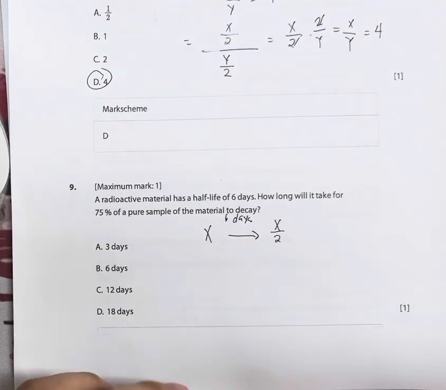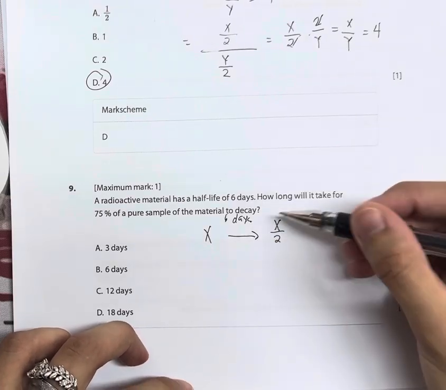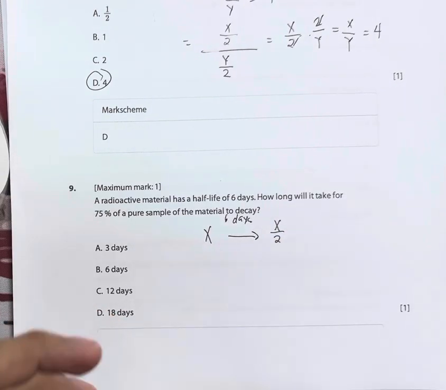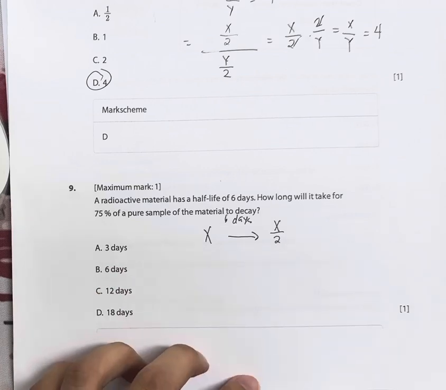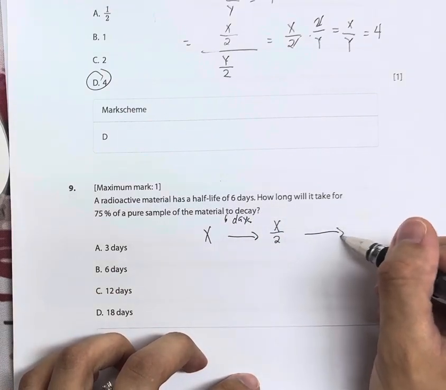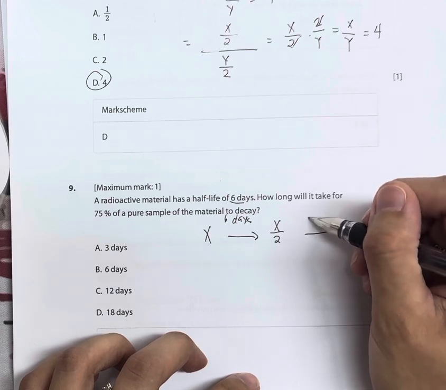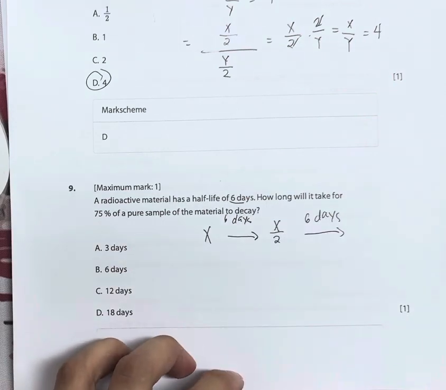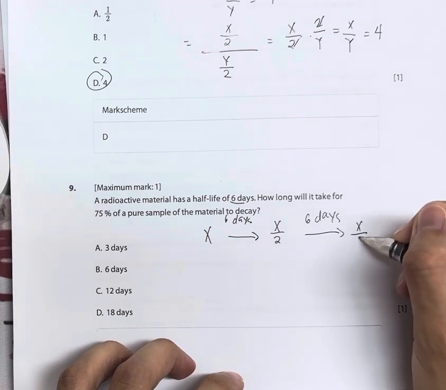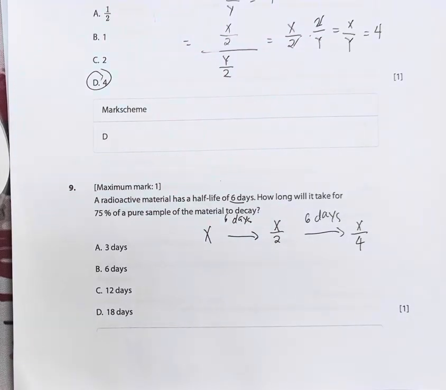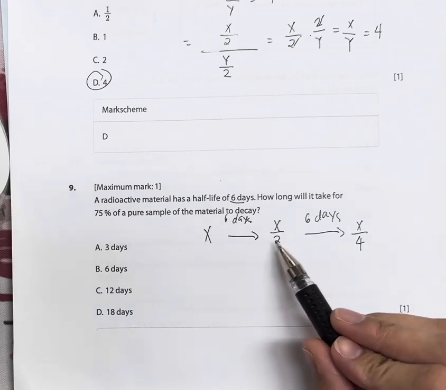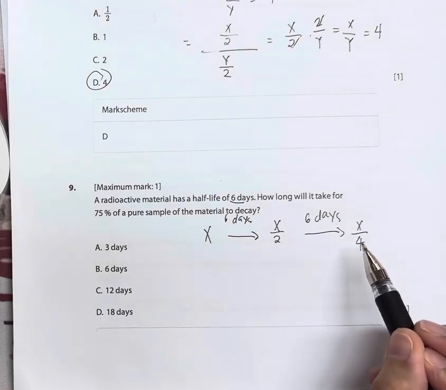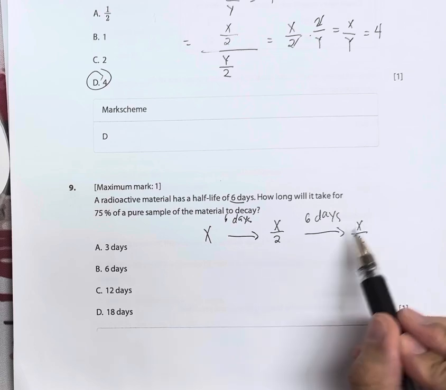Right? Now, if you just continue this process, let's say after 6 days, I'm already at X over 2. It's going to undergo half-life once again. And then, because it takes 6 days for that, I know that this will be another 6 days. But what will my new value be, the amount of the original material? How will I express that? Well, if you know the patterns for half-life, that is just going to be X over 4, because you're going to halve this. It will give me X over 4. So after 12 days, I actually have this amount.